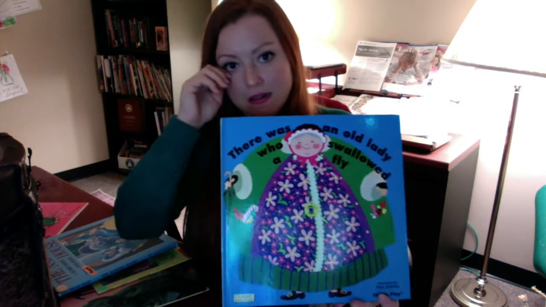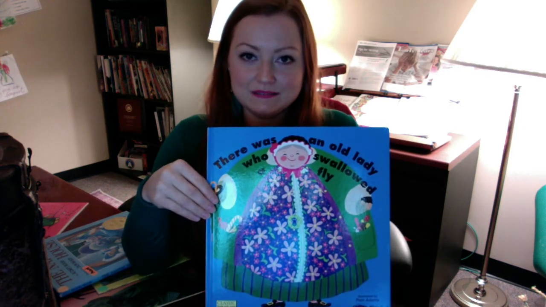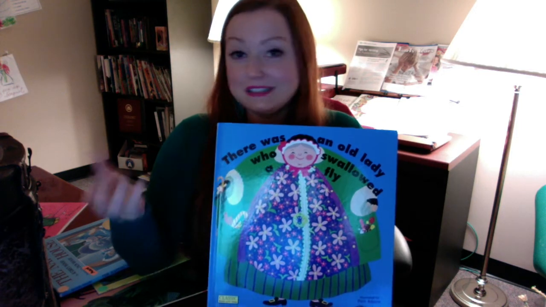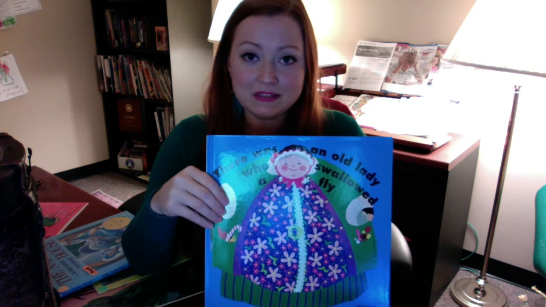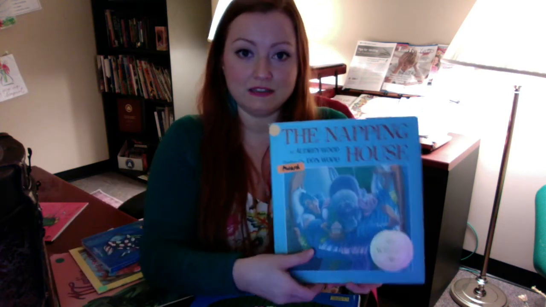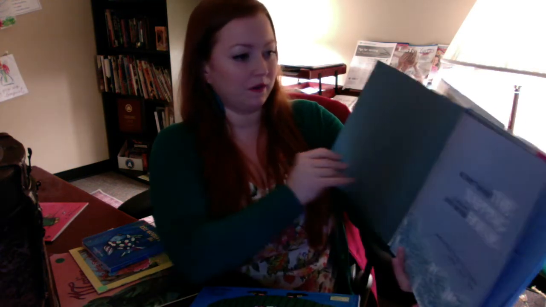Okay, so you get the repetition in this book at this point. The only thing is that in the beginning of this book, it says perhaps she'll die. So I would leave it up to you if you want to read this book to your students or not. They may or may not catch on to it, but you do have better options such as The Napping House, which is repetitive on every single page. And it's also got beautiful watercolor illustrations.